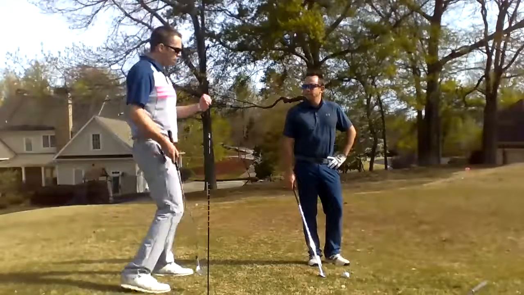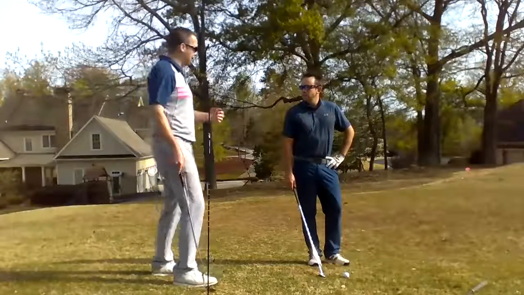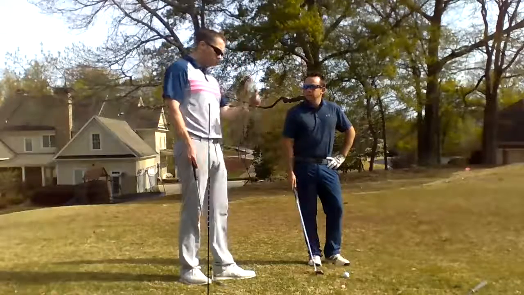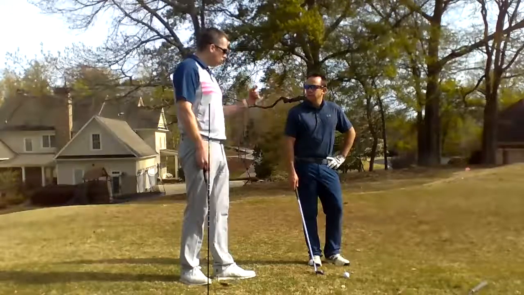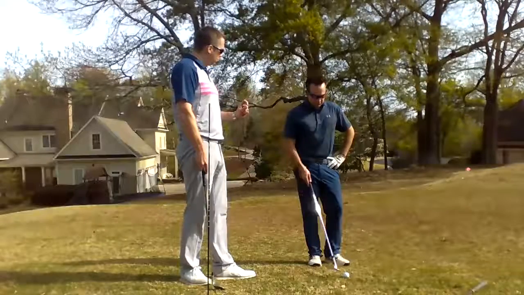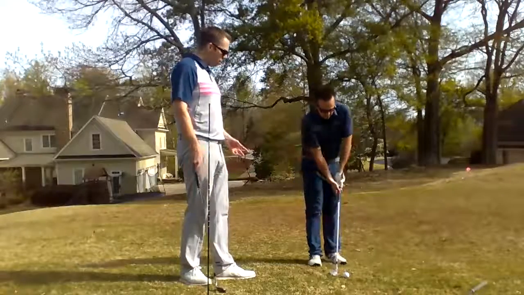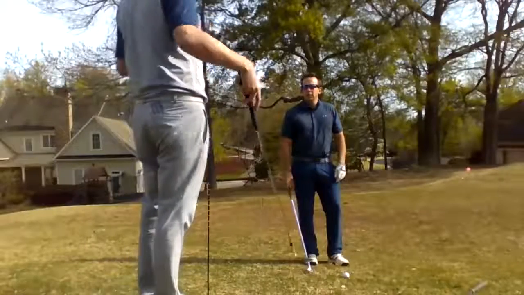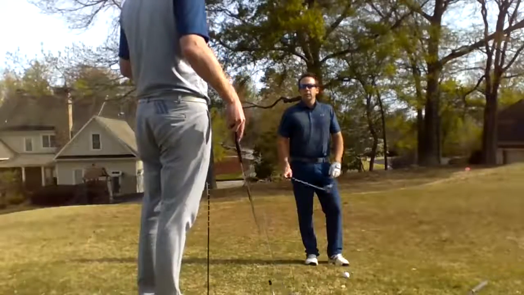So now you have to be exact. That leading edge of the club better make contact. You've got about this much margin for error, probably not even that much. When we use the bounce properly, you can basically make that margin of error significantly wider.